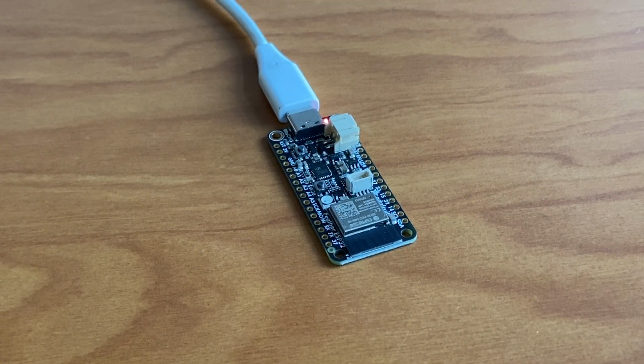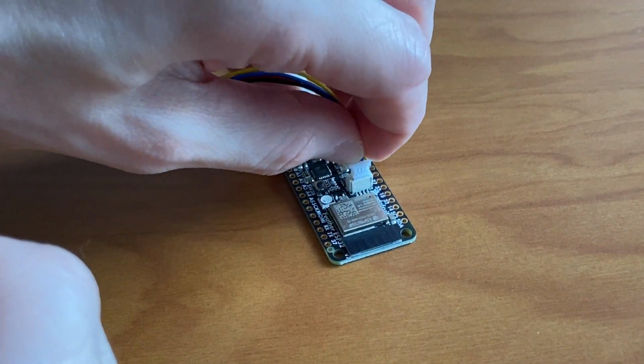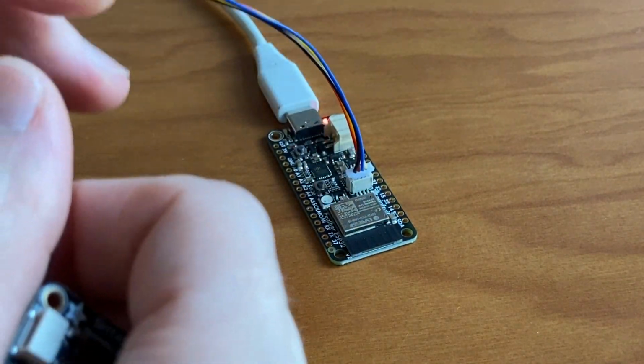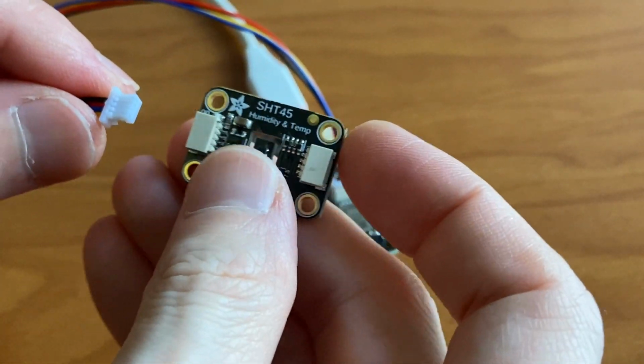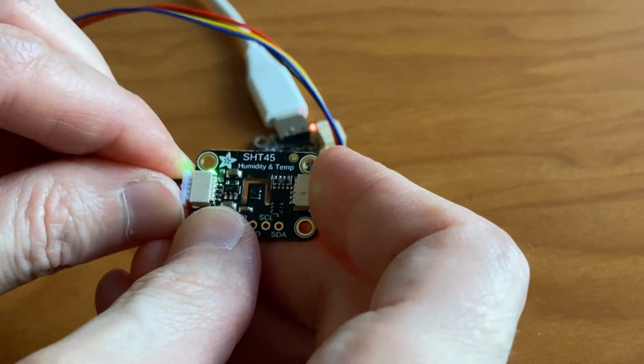Now let's make this device to do useful work, like measuring humidity or temperature. To measure humidity or temperature, I'm gonna use a sensor, and I'm gonna connect it through I2C bus through Stemma QT or Qwiic cable.